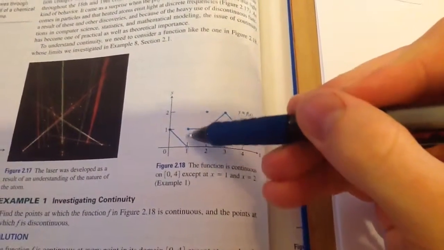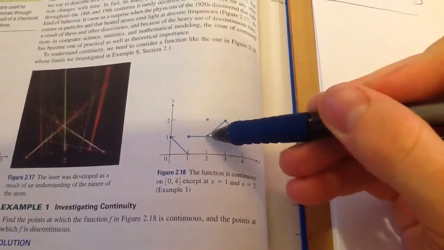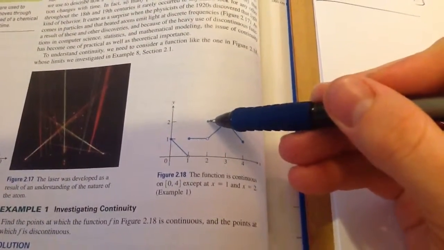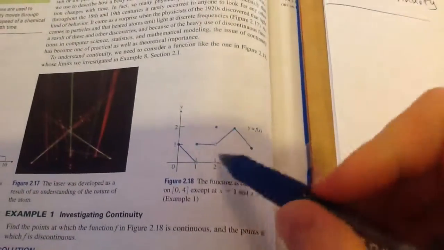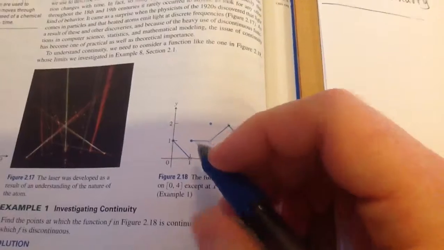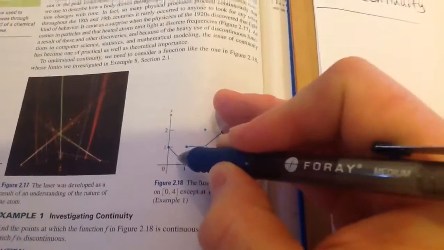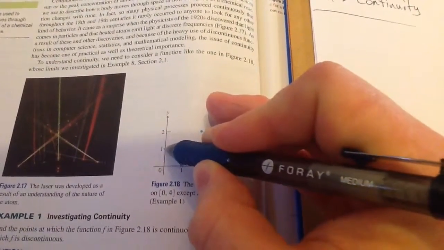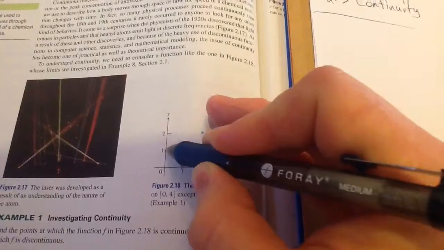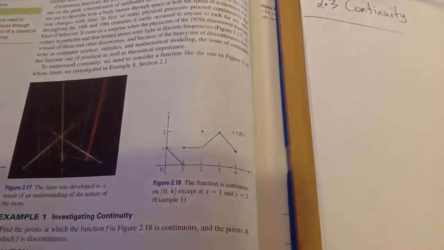So like right here, this one is not continuous at x equals 1 because there's a gap, there's a jump there. And it's also not continuous at 2 because that point's up there. But at every other point, it's continuous, including the endpoints. The actual formal definition says that if the limit, like here if we're at 0, if the limit as x approaches 0 from the right equals the value of the function at x equals 0, which in this case it does, then it's continuous.